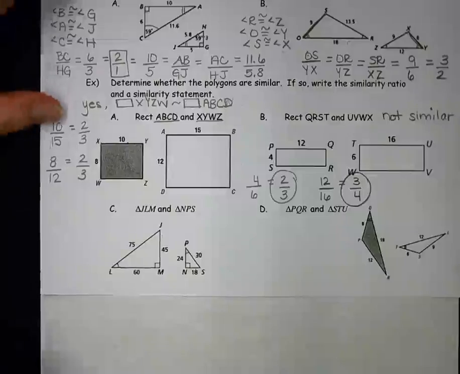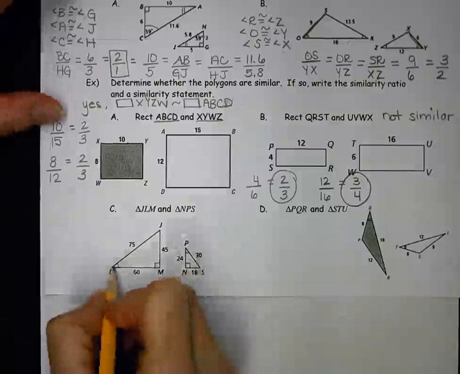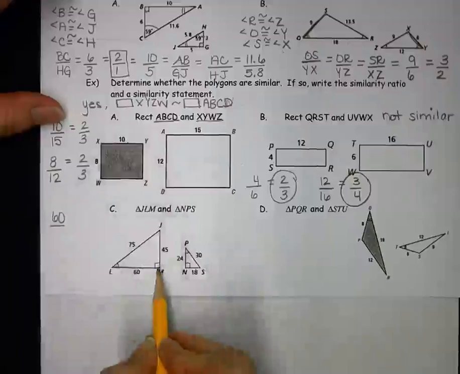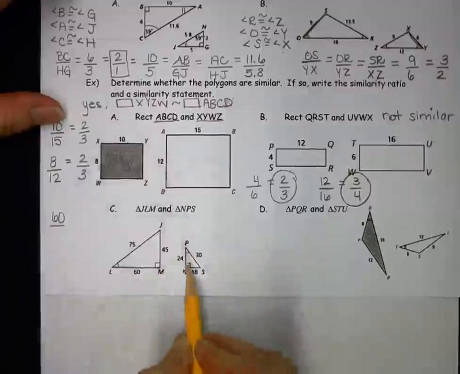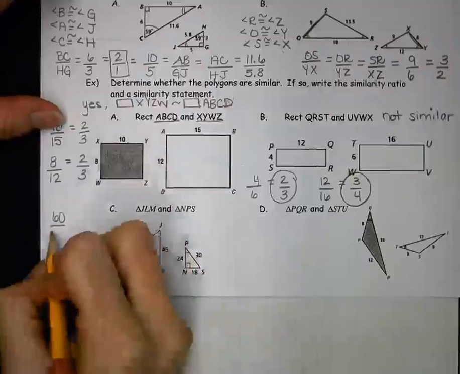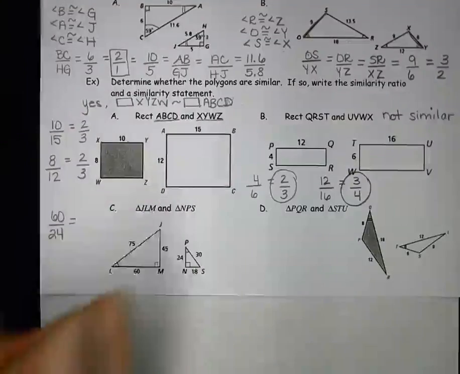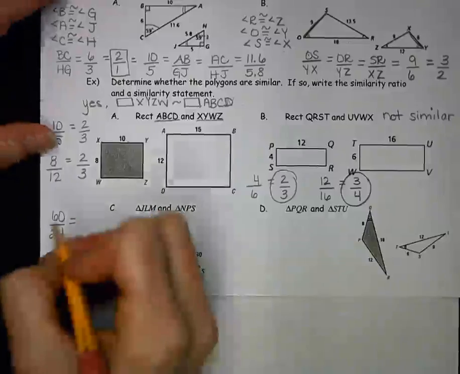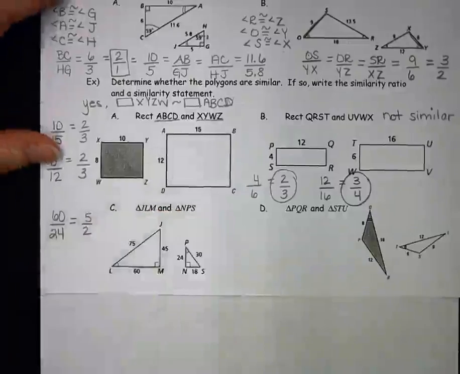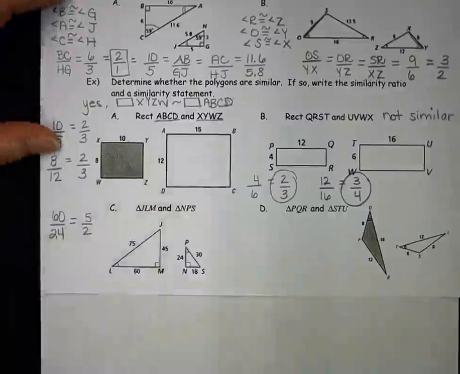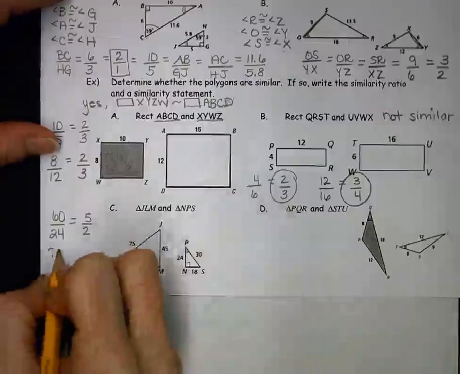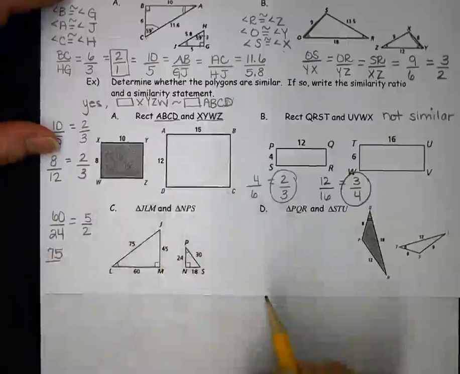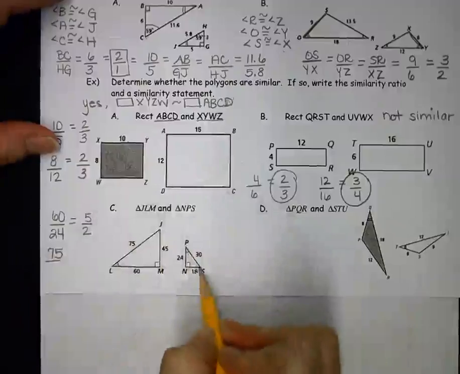Next thing we do is we pick one of the sides. I'm going to pick 60. 60 is between the 1 tick mark and the right angle. So between the 1 tick mark and the right angle here is going to be 24. If you reduce 60 and 24, 12 goes into each of them, and you will get 5 over 2. And then we check the rest of the sides. I'm then going to check 75. 75 is between the 1 tick mark and the nothing marked angle. Here between the 1 tick mark and the nothing marked angle is 30.